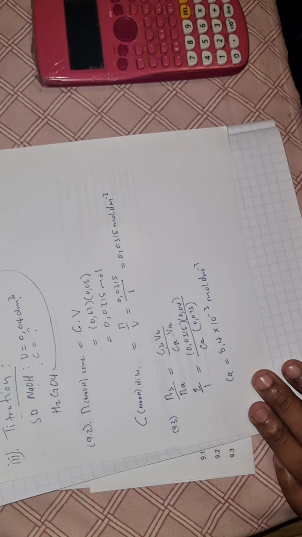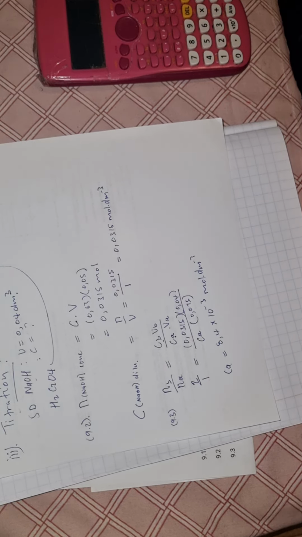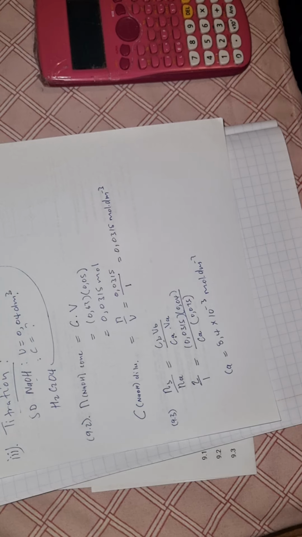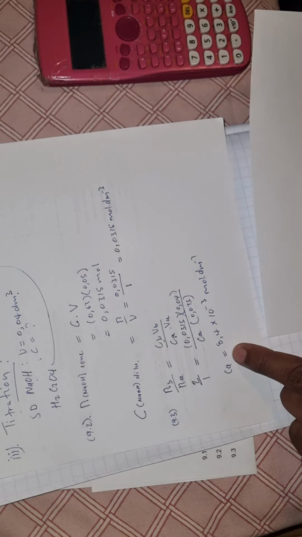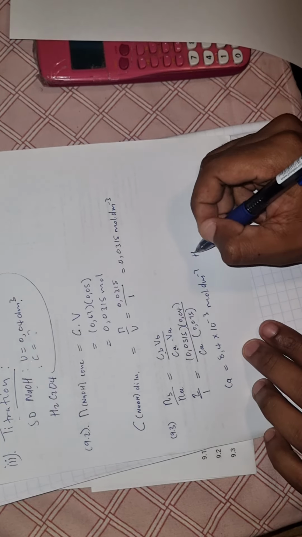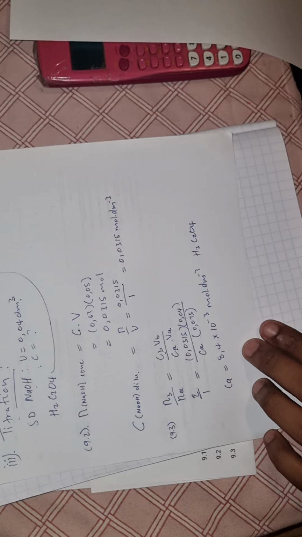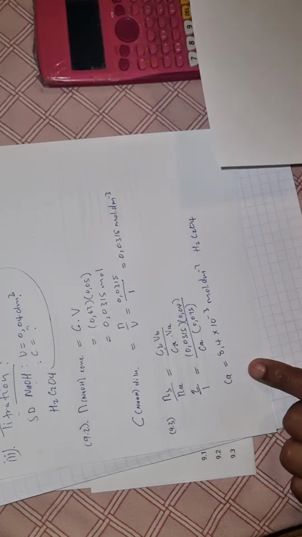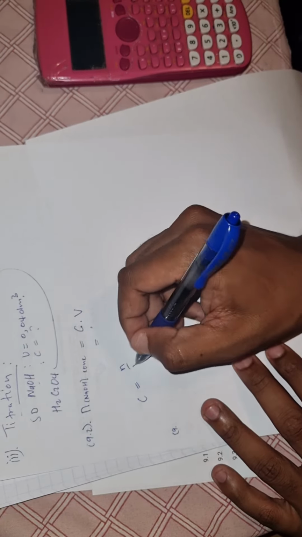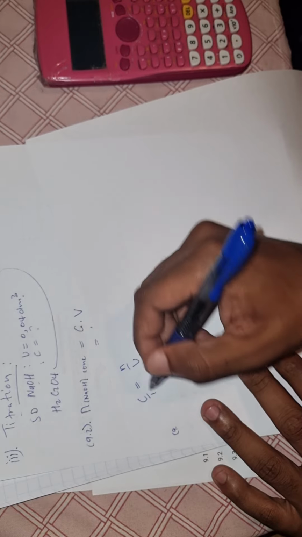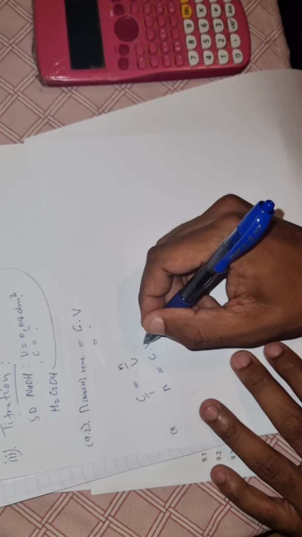Now from this pure concentration, we are going to calculate mass, or you can simply say calculate number of moles. Remember, this is the concentration of H2C2O4. With this concentration, we know that stoichiometrically C is equal to n over V, and therefore let's make number of moles the subject of the formula. n is equal to C multiplied by V.